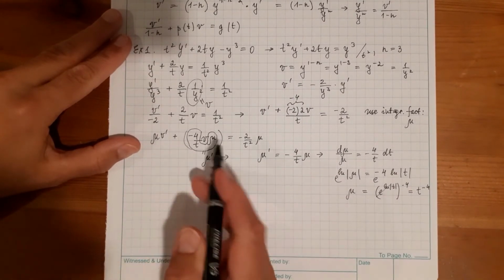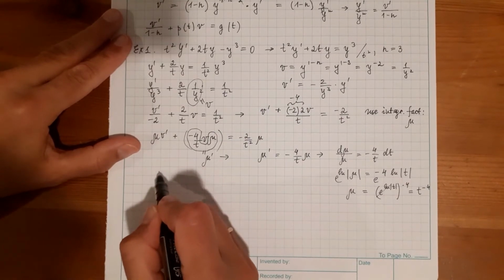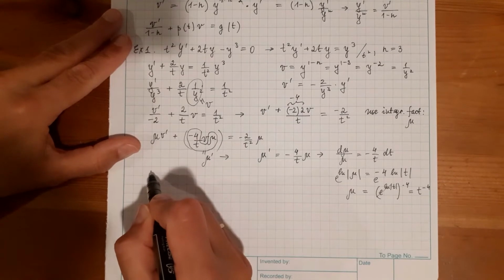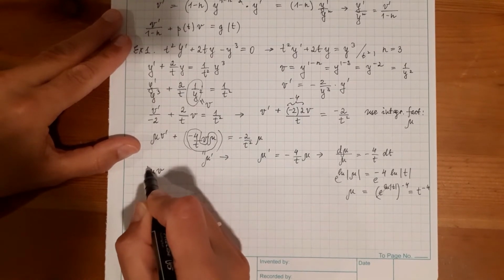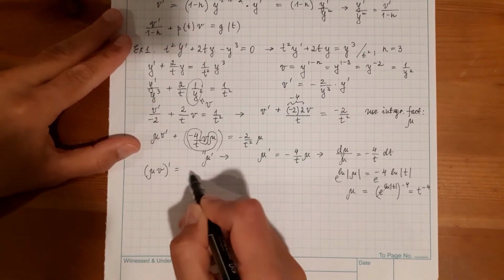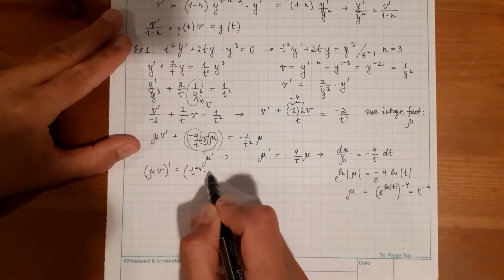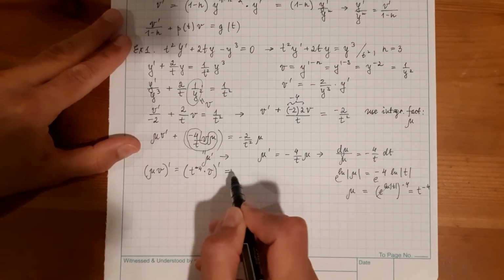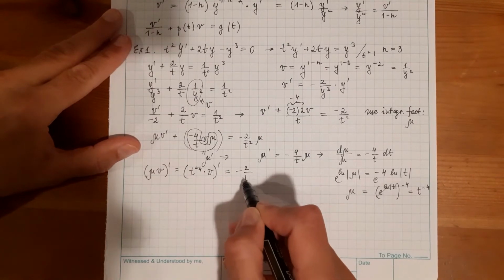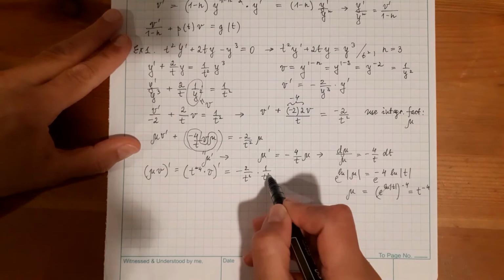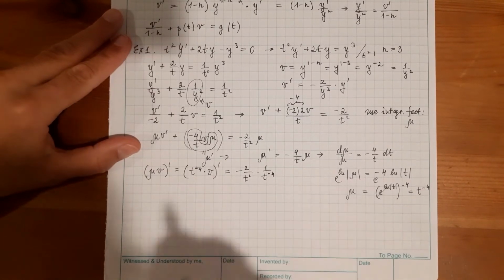If I apply the integrating factor here, it's supposed to roll into the derivative of the integrating factor times v, right? My integrating factor is, I'm going to write down mu v. The derivative is going to be equal to t to the negative 4 by v. The derivative equals minus 2 over t squared. And this integrating factor is 1 over t to the negative 4.